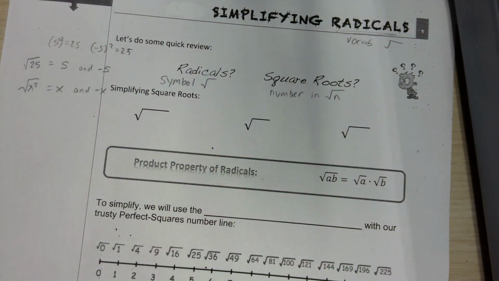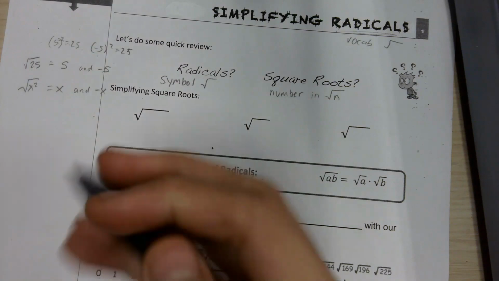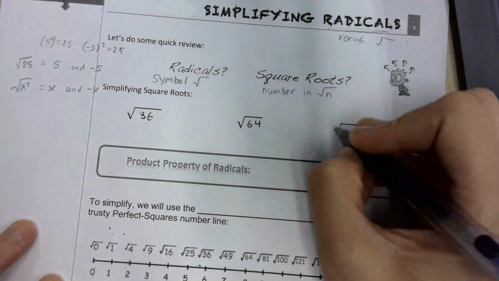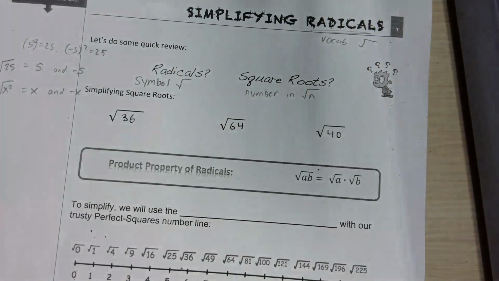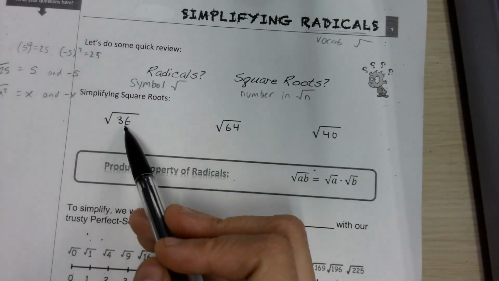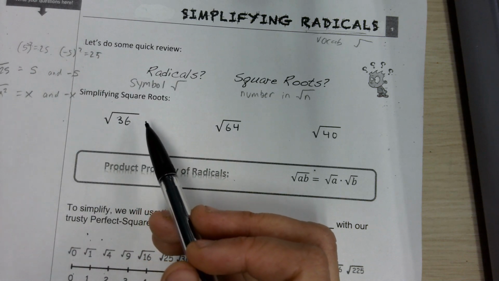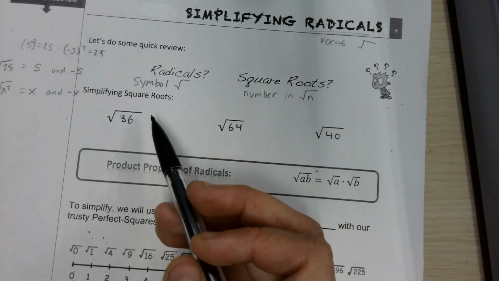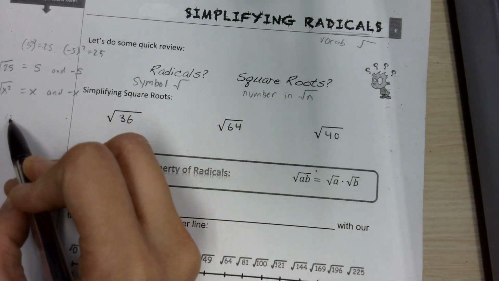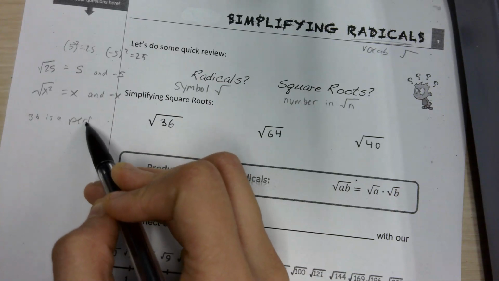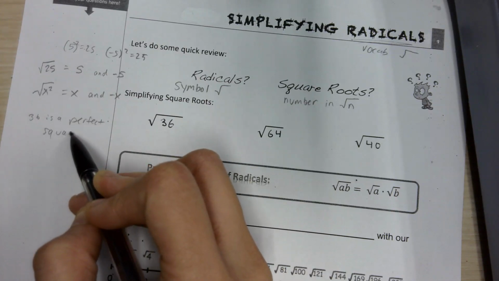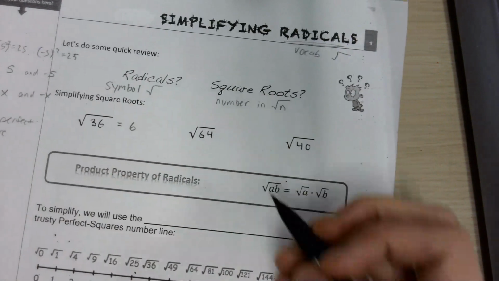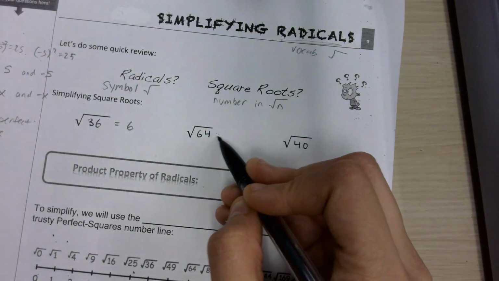Okay, so let's do a few examples in the notes. We have 36, 64 and 40. Okay, so sort of like before, if I see this, I know that it's a perfect square. I don't know if perfect square is a vocab word, but it will be. So 36 is a perfect square. That means two numbers can be multiplied to make it. It's 6 times 6. So we know the square root of 36 is 6. Similarly, the square root of 64 is 8.